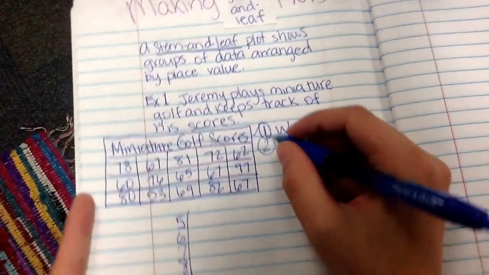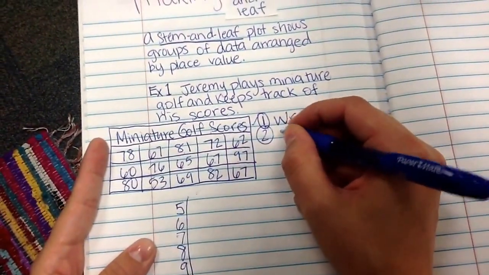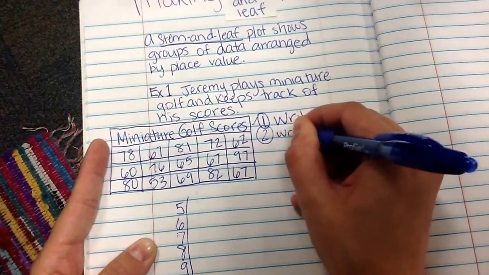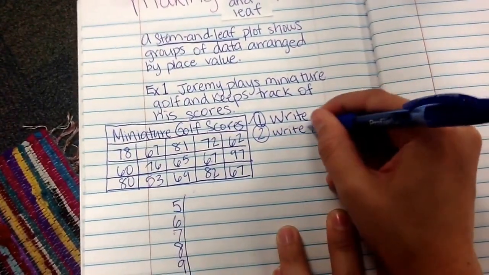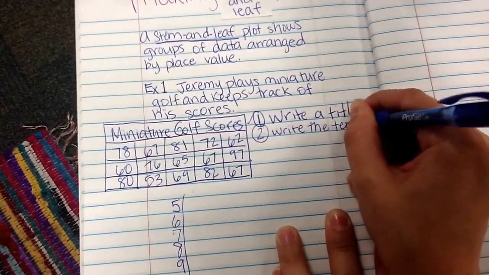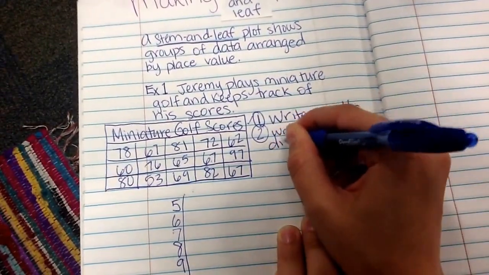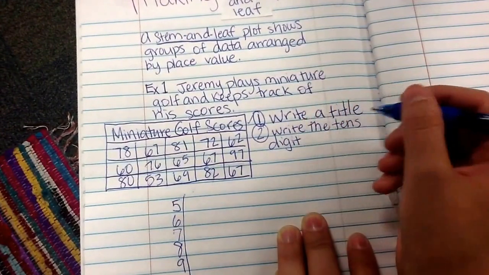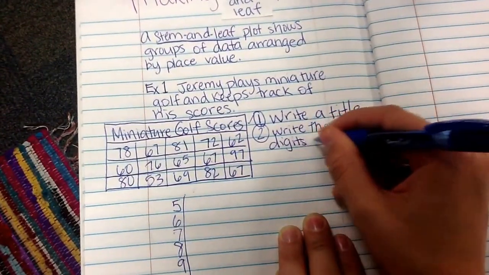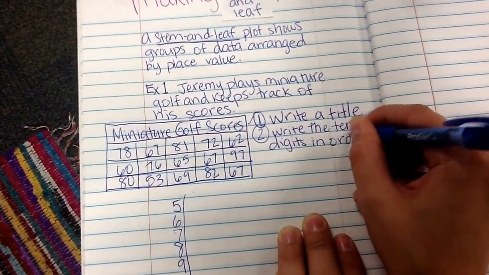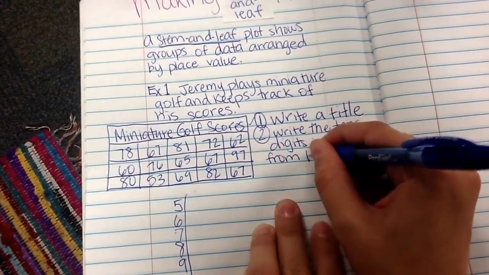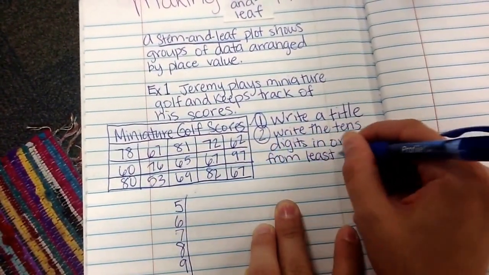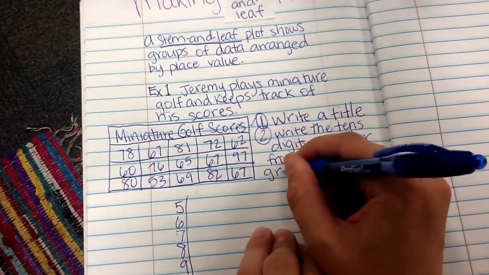Alright, so let's put here, write the tens digits in order from least to greatest.